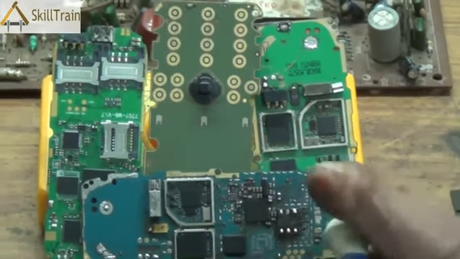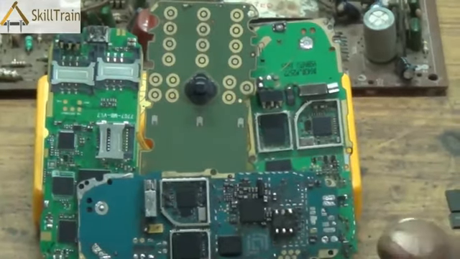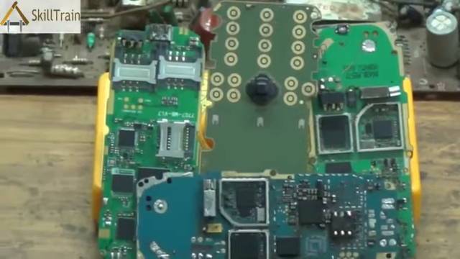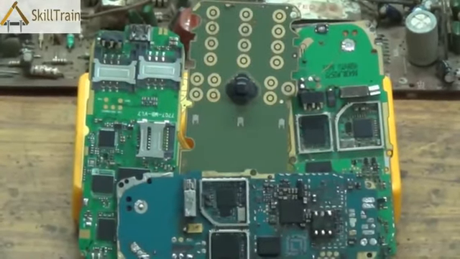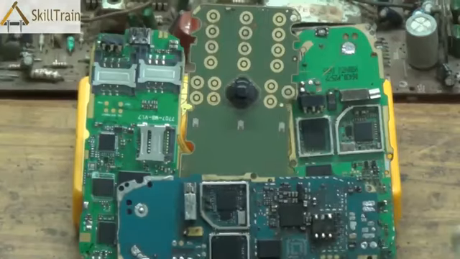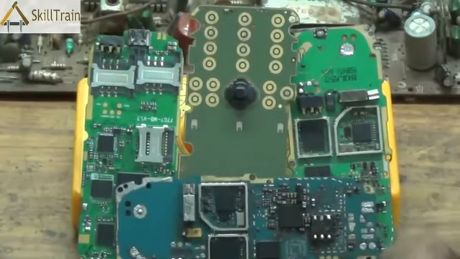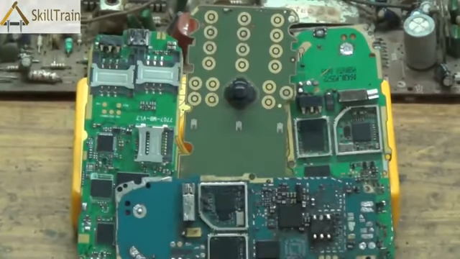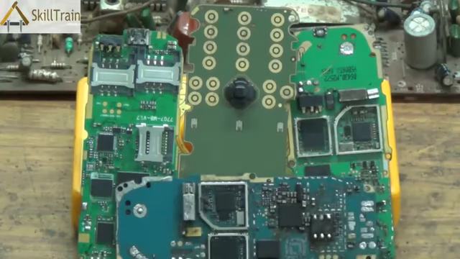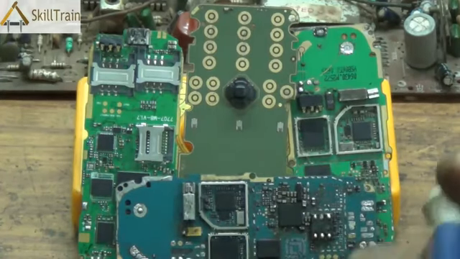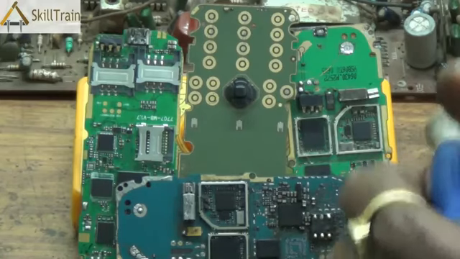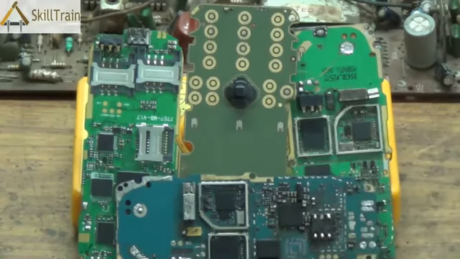Now, let us move on to another important component on a mobile PCB, which is otherwise called an IC. IC basically stands for integrated circuits. Integrated circuits, as the name says, have circuits integrated into the component, and these circuits are complex circuits which do multiple functions on a mobile PCB.